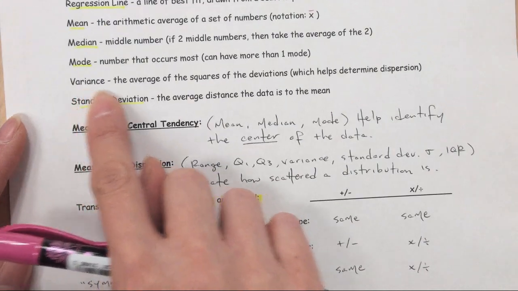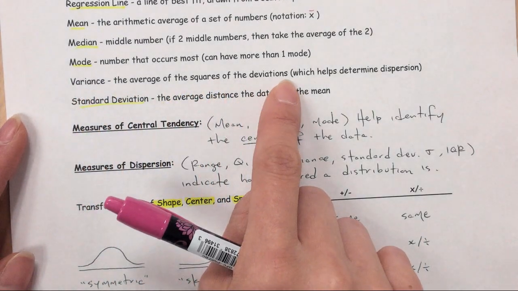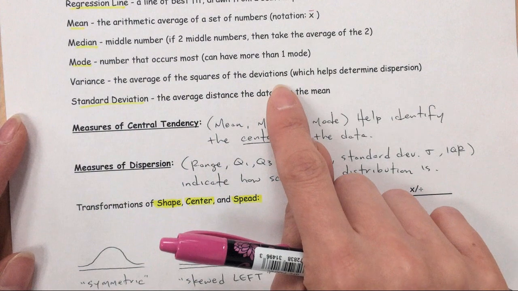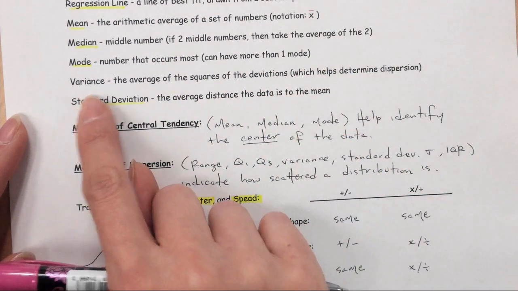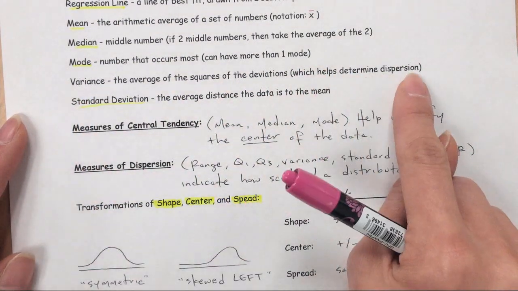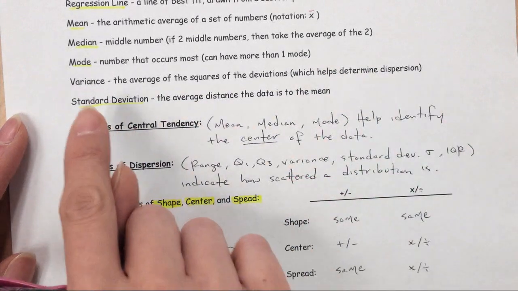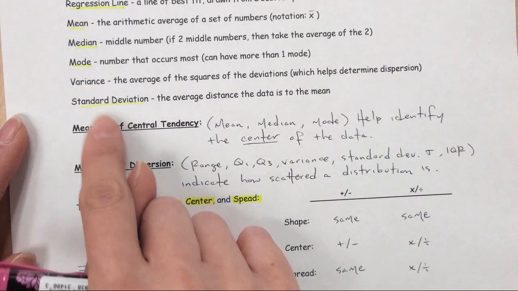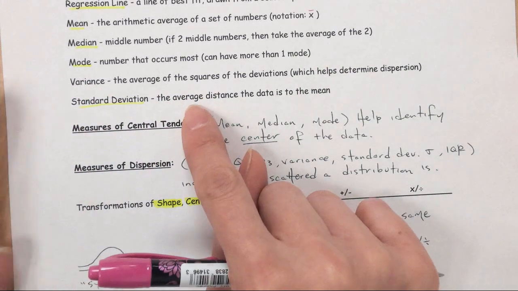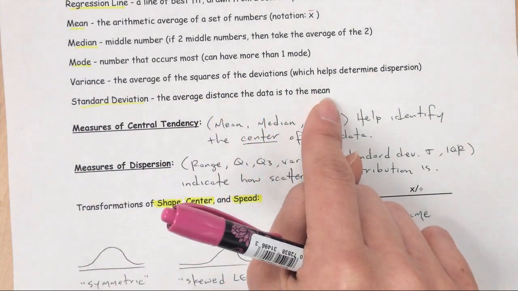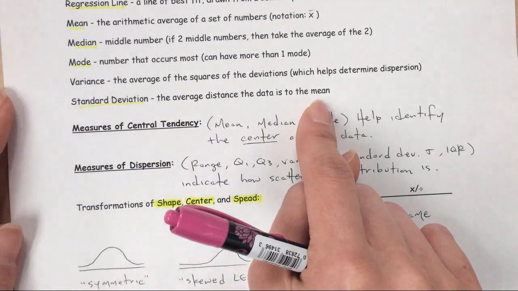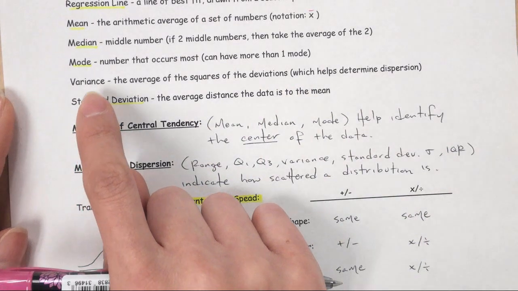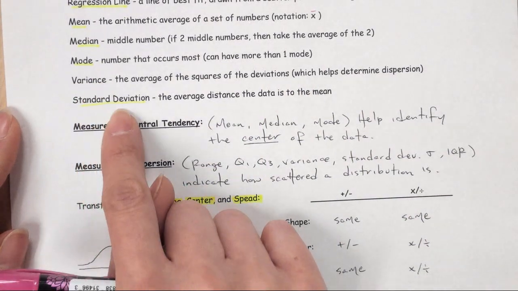And then variance, the average of the squares of the deviation. Deviation and variance help determine dispersion. Standard deviation and variance have a lot in common. Standard deviation is the average distance the data is to the mean. We'll talk about that a lot more later. But basically, variance is what you use to get standard deviation.